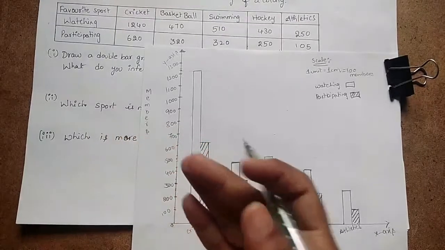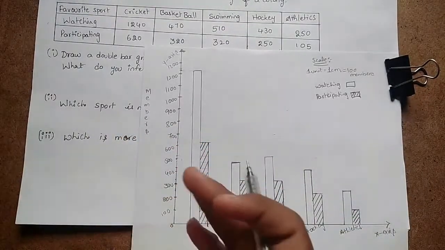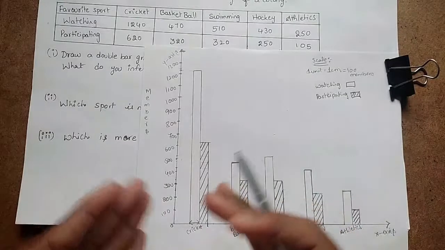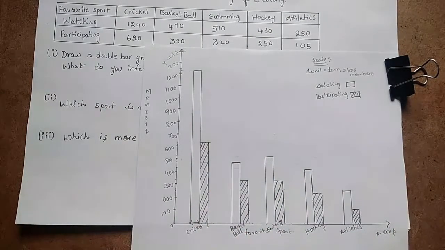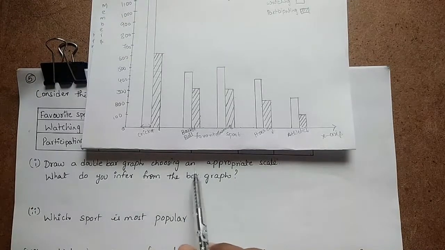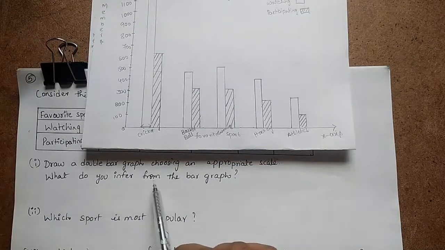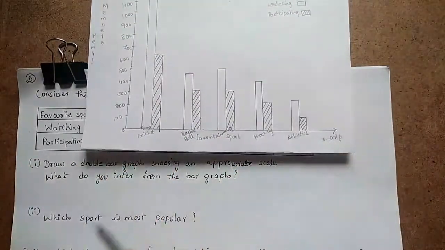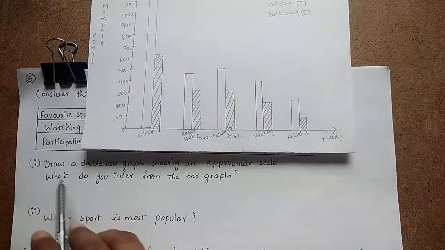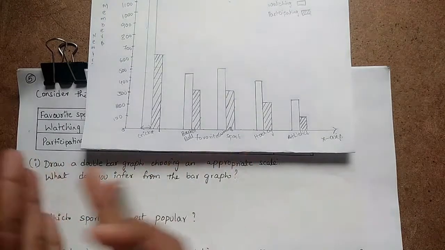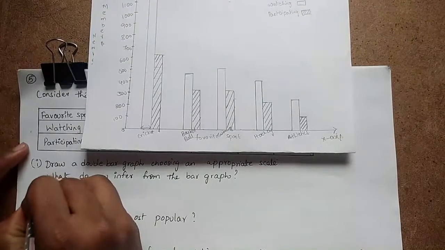How many are watching the favorite sport, how many members are participating in a favorite sport. So we have to analyze this bar graph through the given questions. We can answer them easily. So now let's move into the questions. The first question was, draw a double bar graph choosing an appropriate scale. What do you infer from the bar graph? So we have already drawn a bar graph here. So the question was how we draw a double bar graph with a scale, how we choose a scale relevant to the data. So that was the answer they are asking.